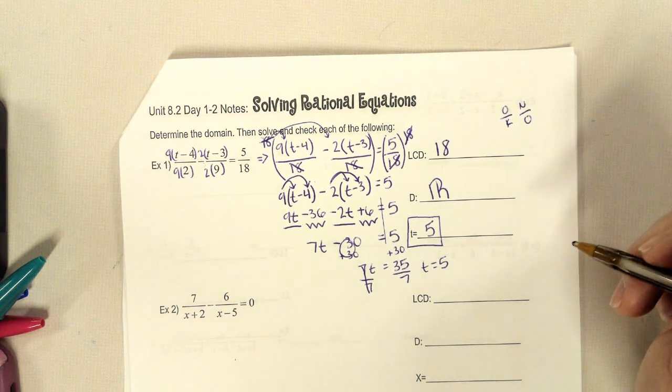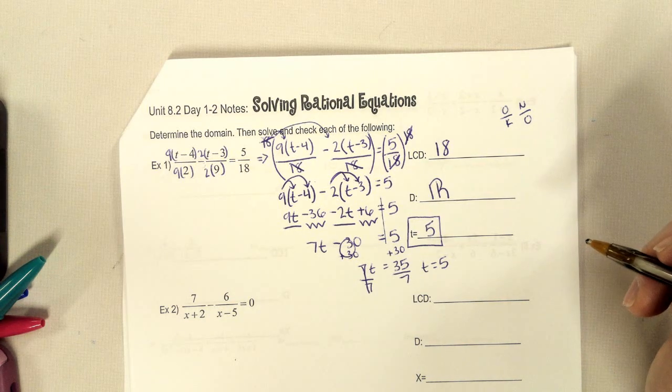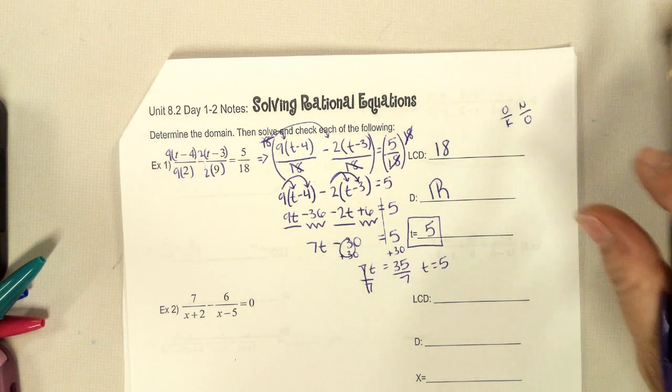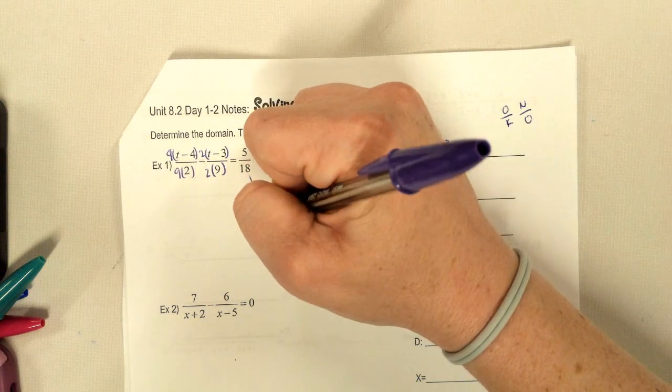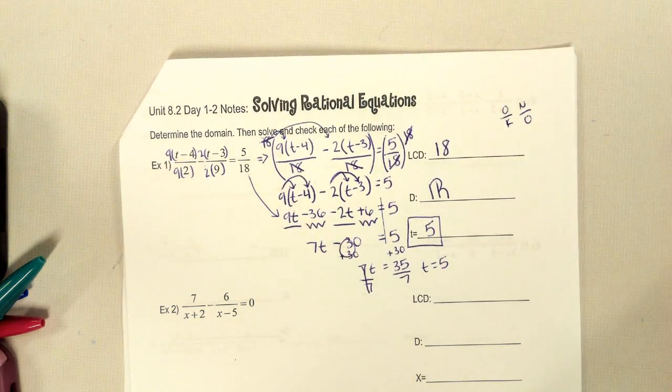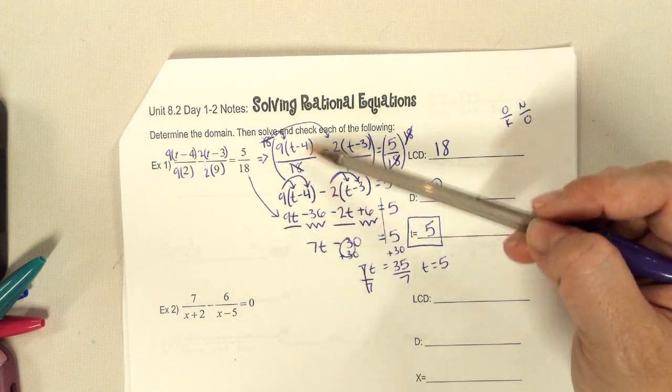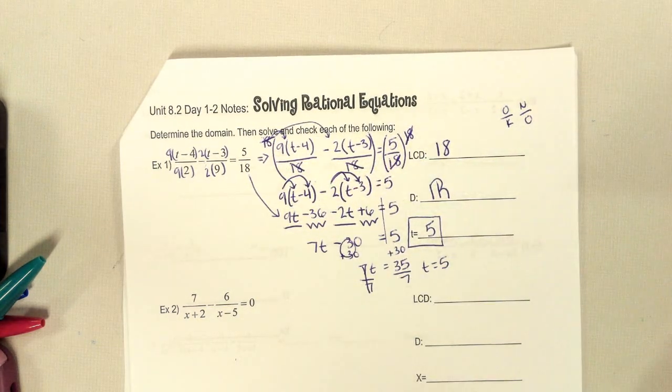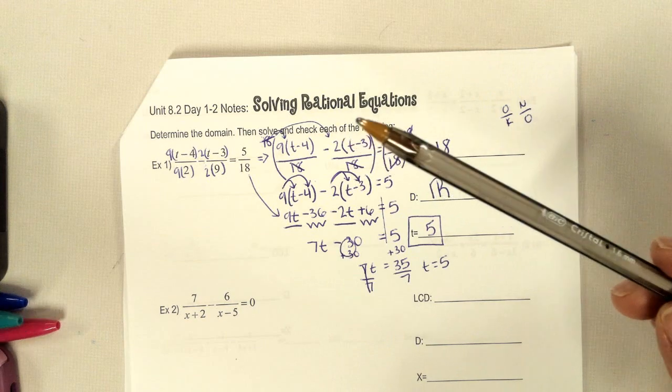Any questions with this? So we like that one. We didn't have to factor. You could have skipped from here to here, and I'm going to show you that on the next couple, but I wanted to show you the why on those two steps. Okay, look at number 2.